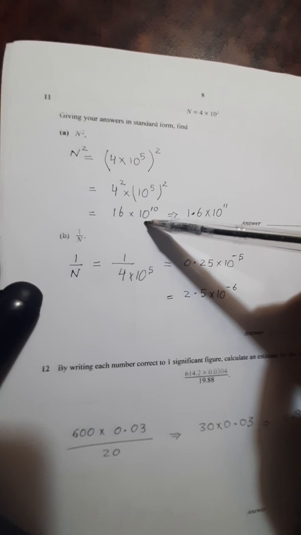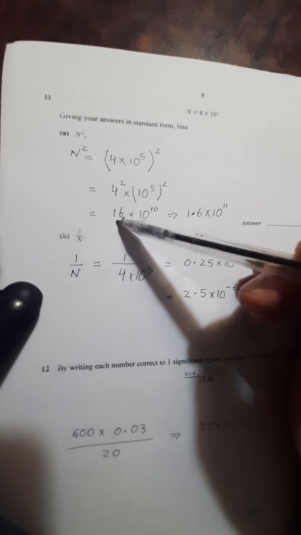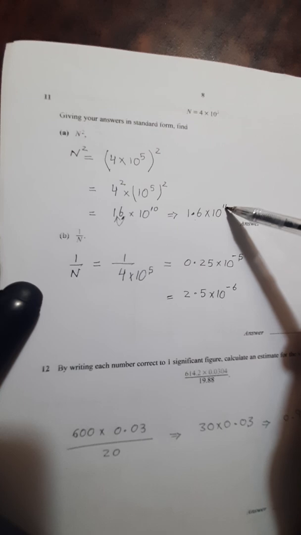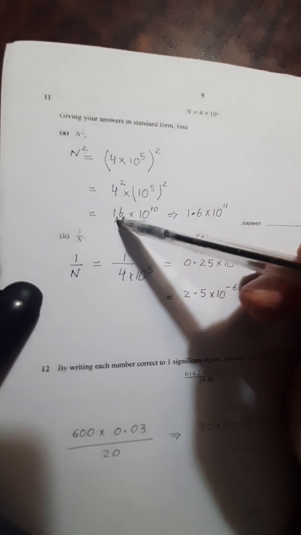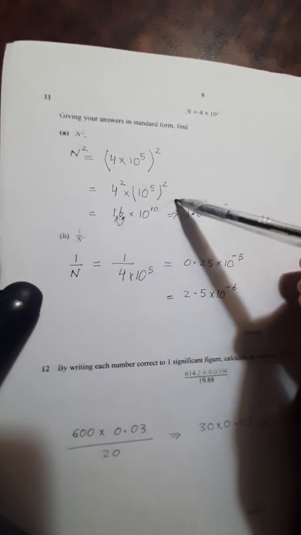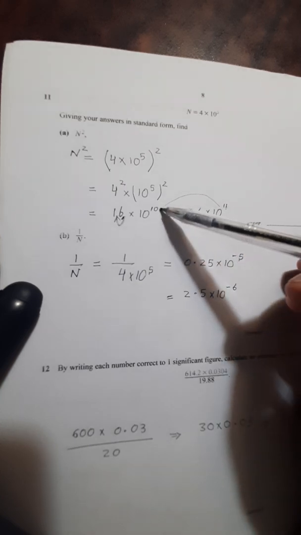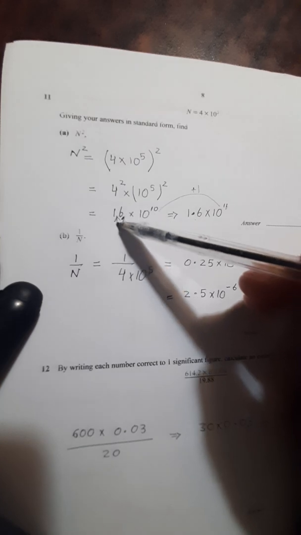So this is not your answer, because it is not in standard form. Right now we have the decimal over here. You need to move this decimal right over here. So it will be 1.6 into 10 raised to the power 11. Because when you move the decimal one digit to the left, you will increase the power from 10 to 11. That means you will increase the power by 1 if you move one digit to the left.